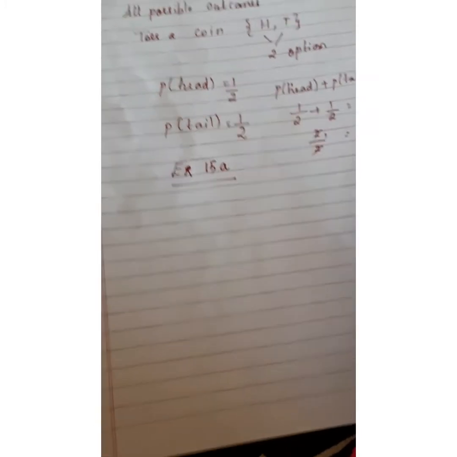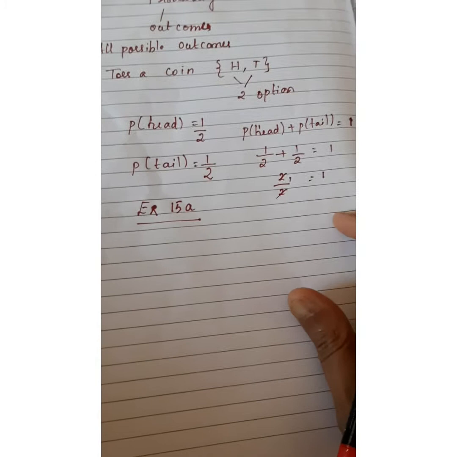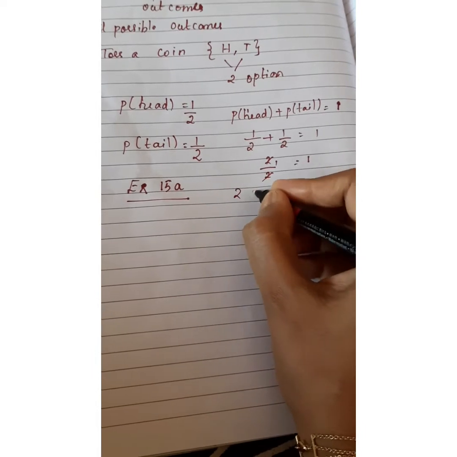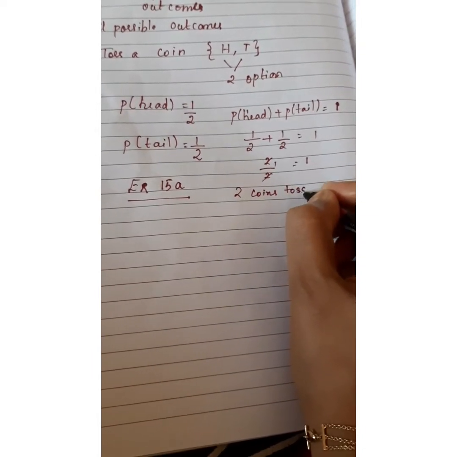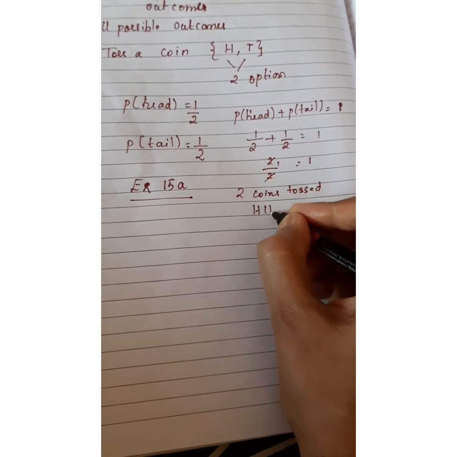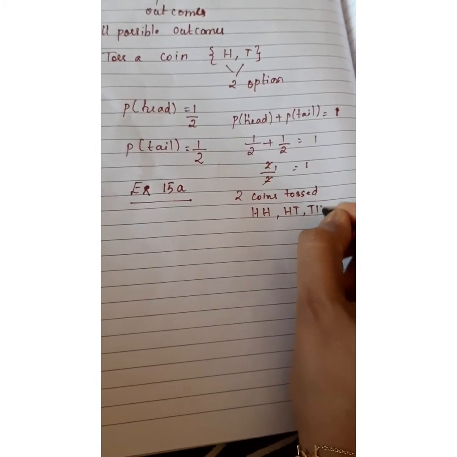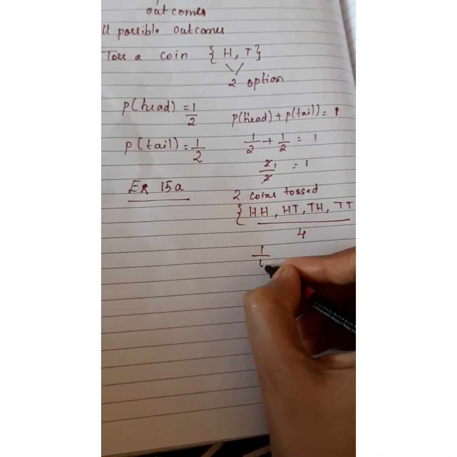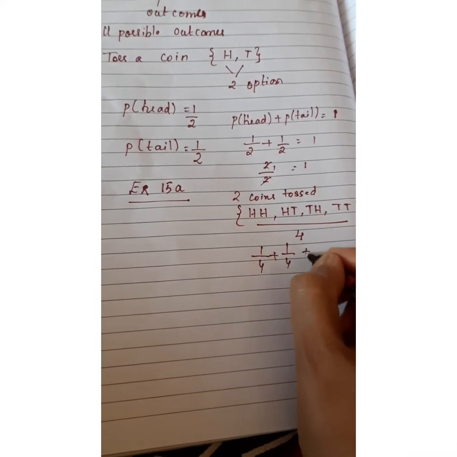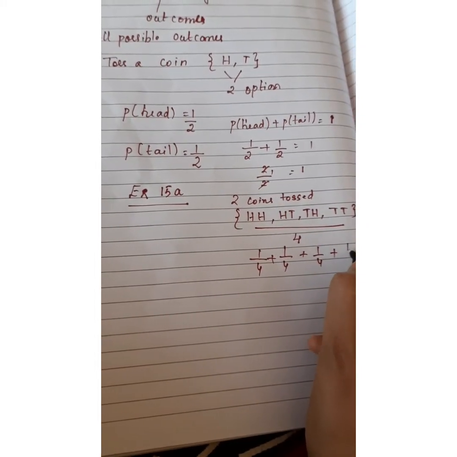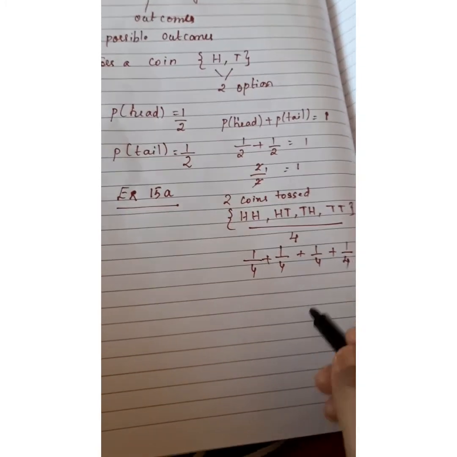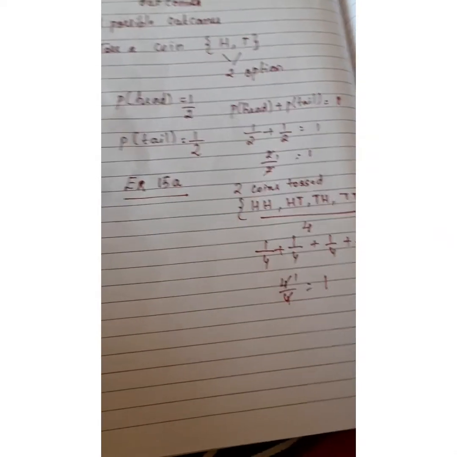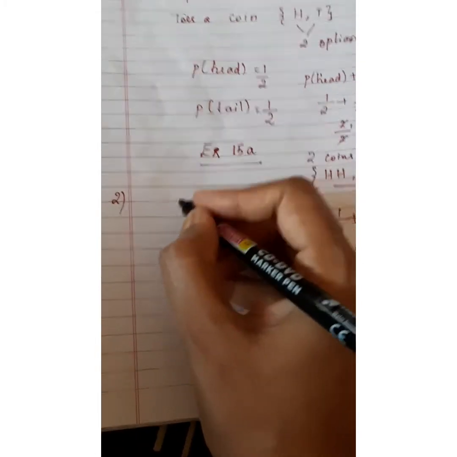That's equal to 1. Same way, if we are tossing 2 coins, then what are the possible outcomes? Head, head; head, tail; tail, head; tail, tail. So there are 4 possibilities. So the probability of 2 heads, or 2 tails, or any one outcome is 1 by 4. So 1 by 4 plus 1 by 4 plus 1 by 4 plus 1 by 4. This is like fractions, as the denominator is the same, so you can add up the numerators. 4 by 4 equals 1.